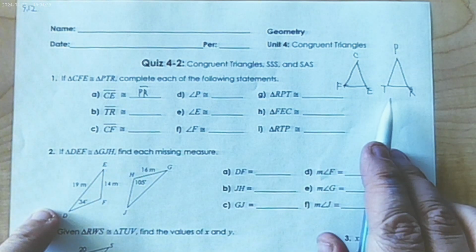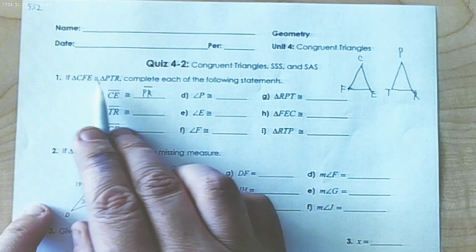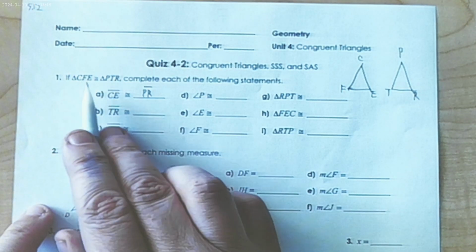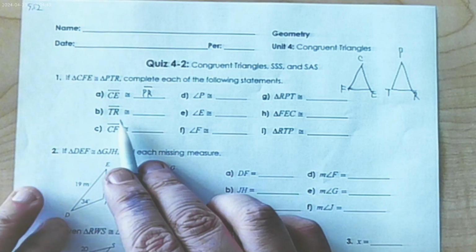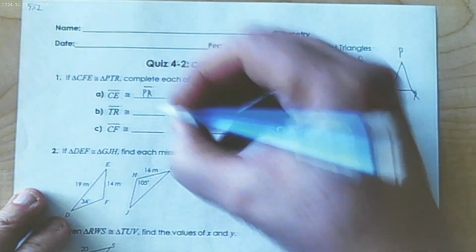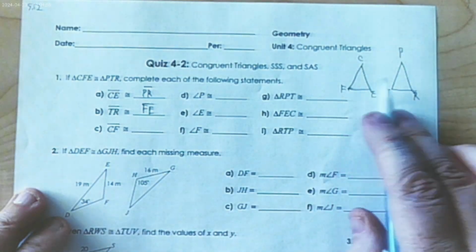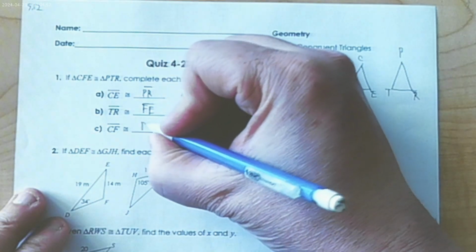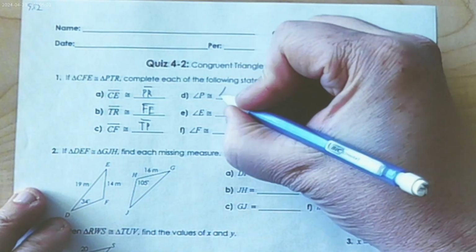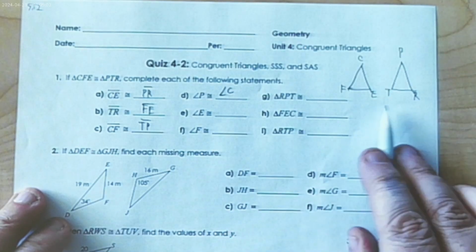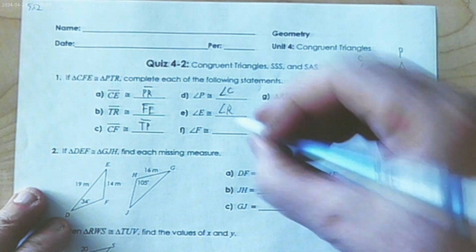I can just look over at my drawing because my drawing was constructed in a way that reflects everything you would get from the congruent statement. So TR is going to be FE. CF is going to be TP. Angle P, angle C. Angle E, angle R. Angle F, angle T.